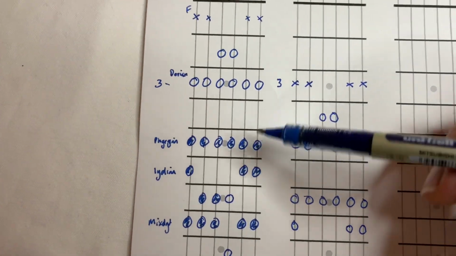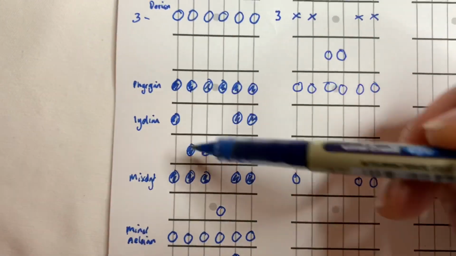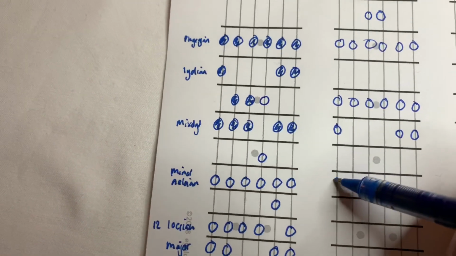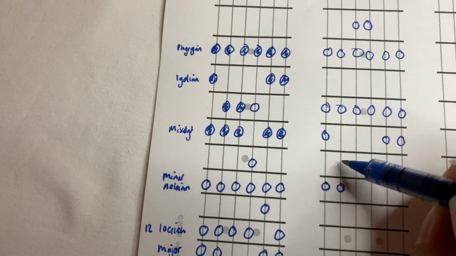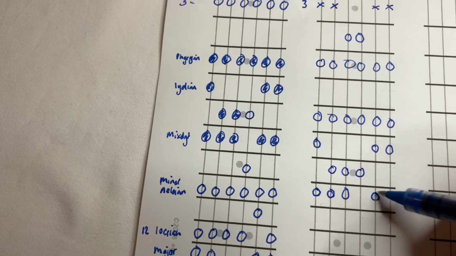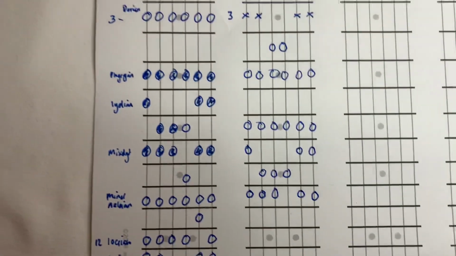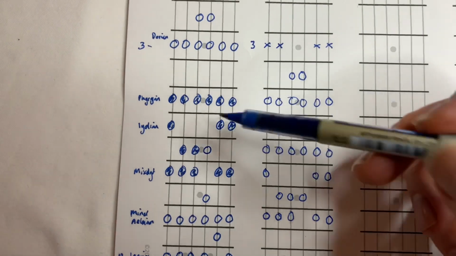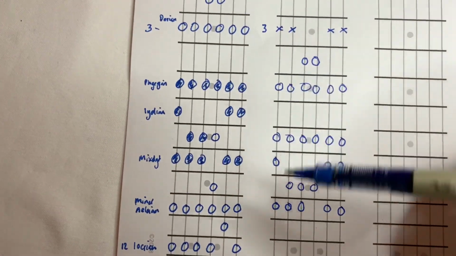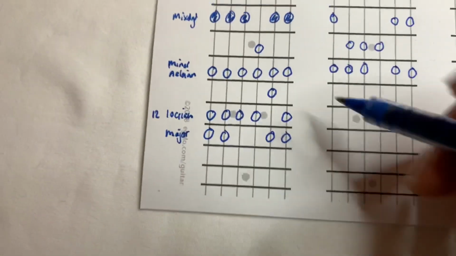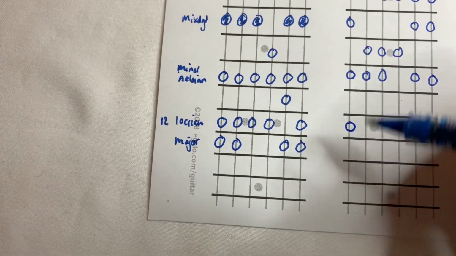So if I've moved that shape up 2 frets, I'm going to move this up and it interlocks. So the shape, that shape is the same as that shape, and then this shape, that would move 2 frets up, so this would now be on the 12th fret.